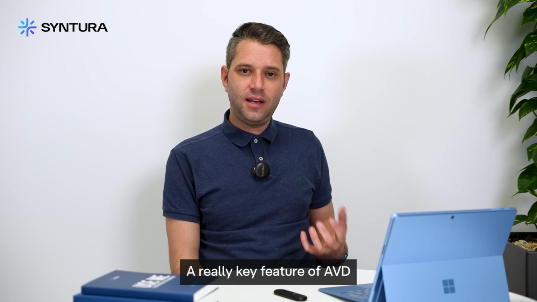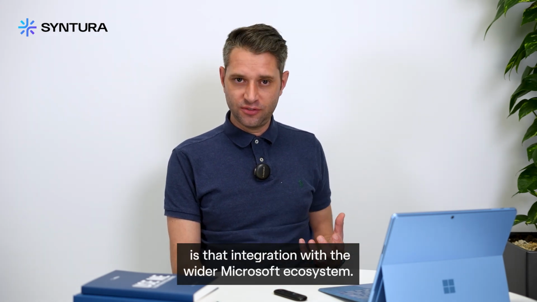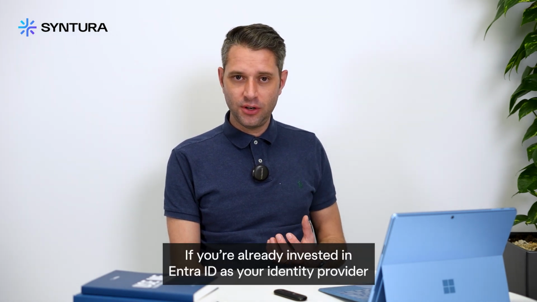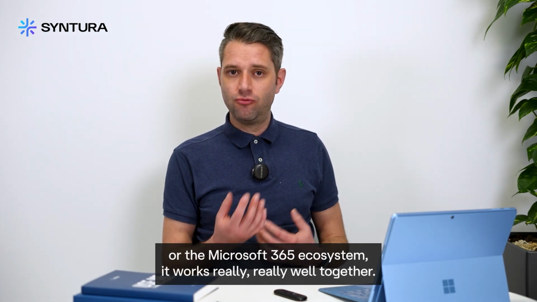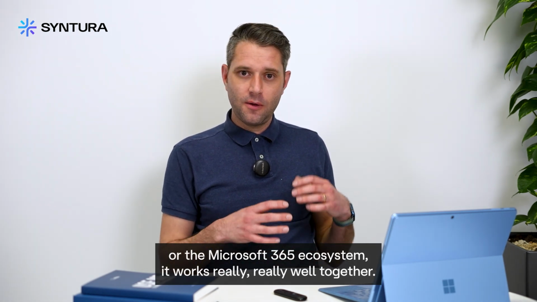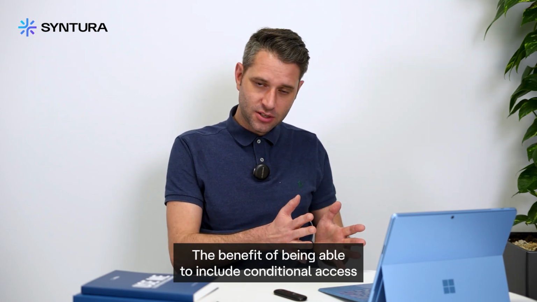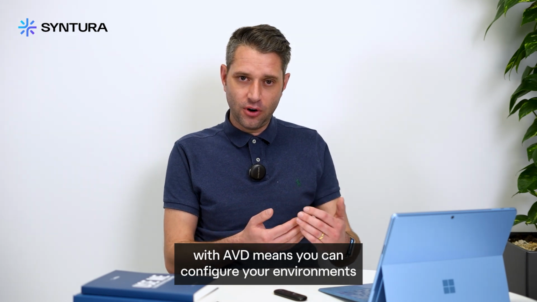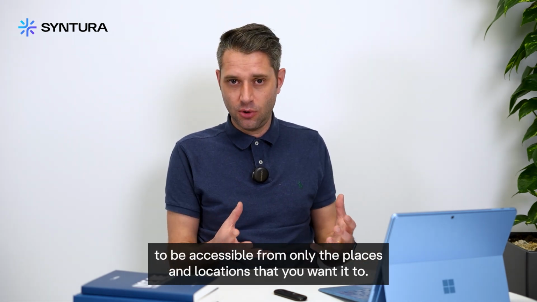A really key feature of AVD is that integration with the wider Microsoft ecosystem. If you're already invested in Entra ID as your identity provider or the Microsoft 365 ecosystem, it works really, really well together. The benefit of being able to include conditional access with AVD means you can configure your environments to be accessible from only the places and locations that you want it to.